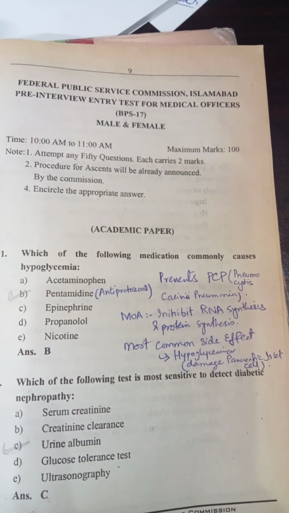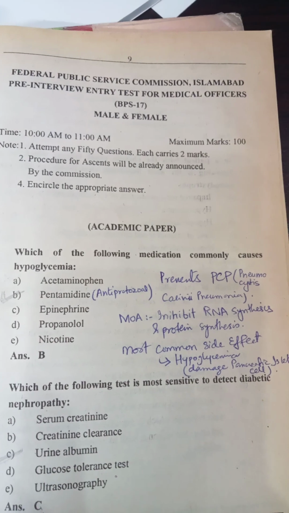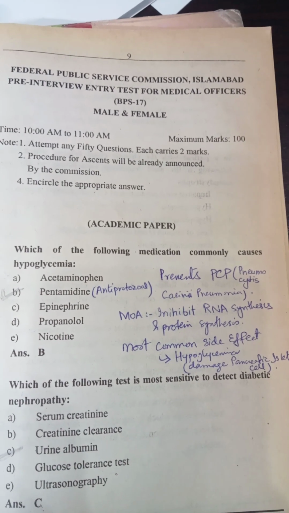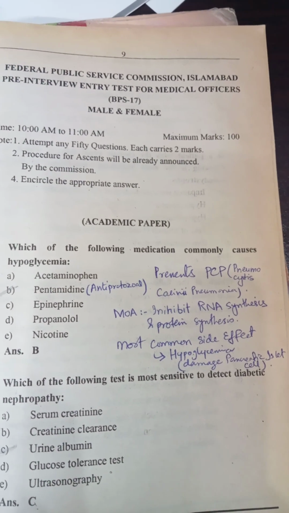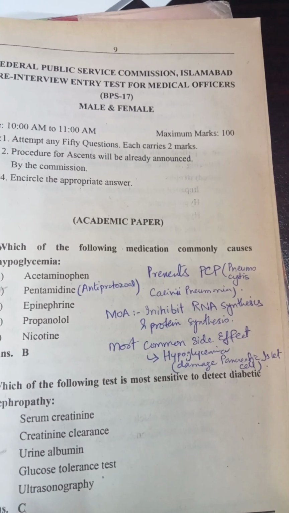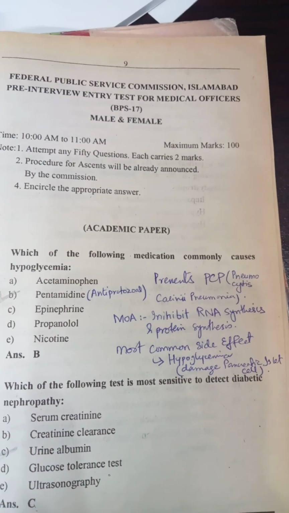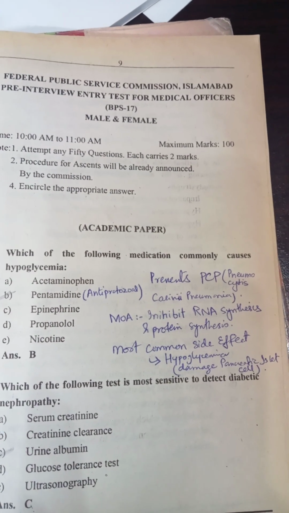The answer here is pentamidine. Why? Because pentamidine is an antiprotozoal. It prevents PCP, that is Pneumocystis carinii pneumonia, which is a very rare pneumonia. What is the mechanism of action of pentamidine? It inhibits RNA and protein synthesis.